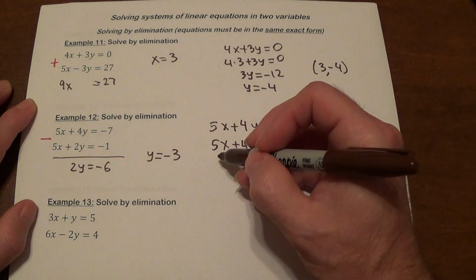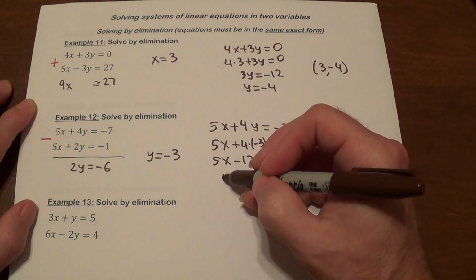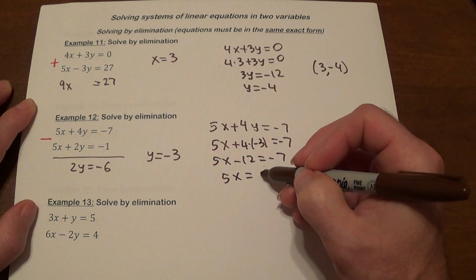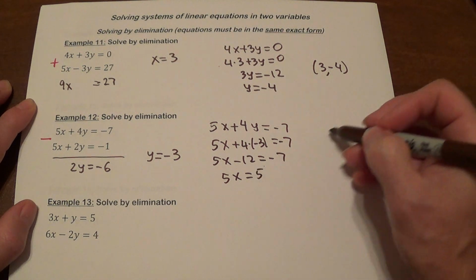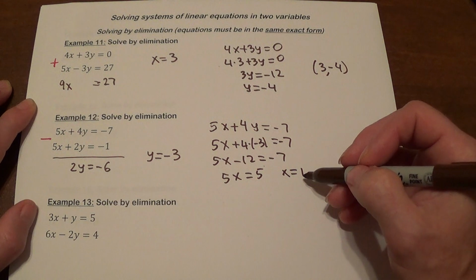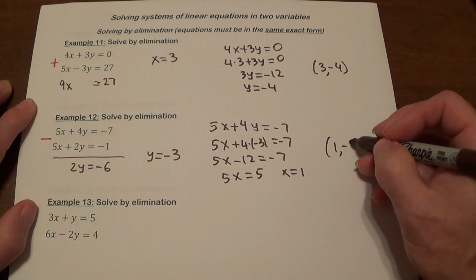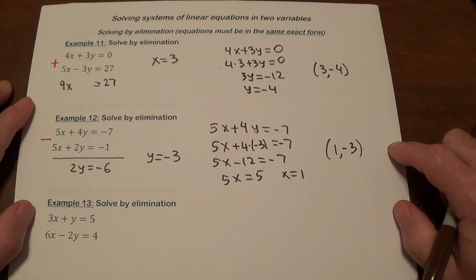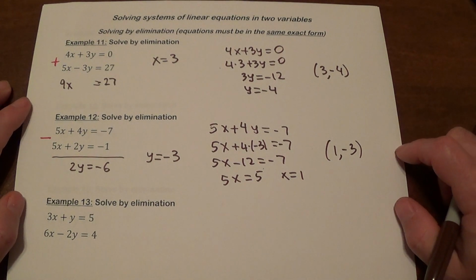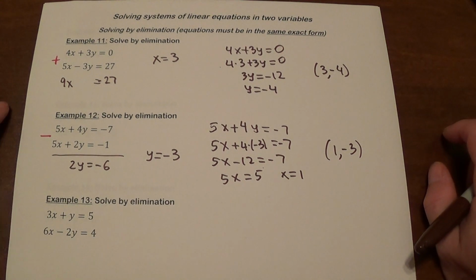So we have 5x minus 12 equals negative 7, 5x equals 5, that means x equals 1, and then use that value and that value, and we have our solution. It's going to be 1, negative 3. Remember, x is always first.